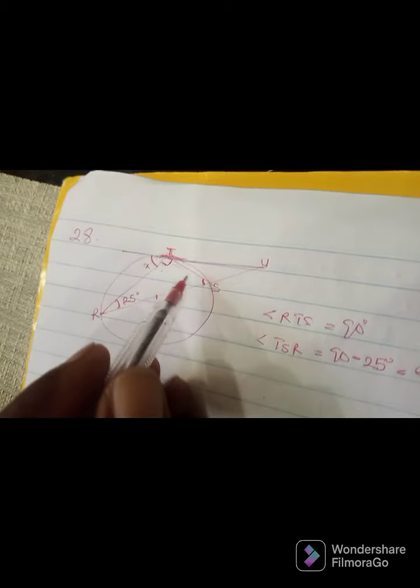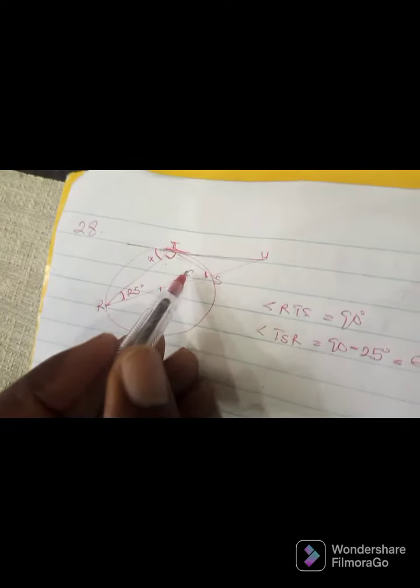Now that I've gotten this angle to be 65 degrees, then angle X, if you look at how angle X is formed, angle X is formed by this tangent and this chord. And the same chord that forms angle X with the tangent is the same chord that forms angle 65 here.